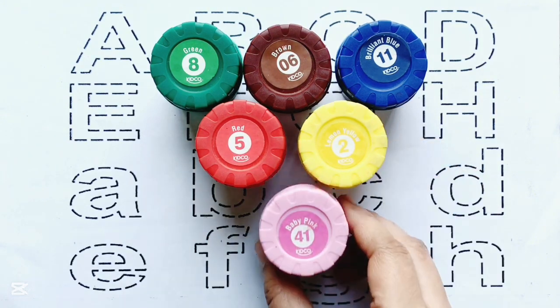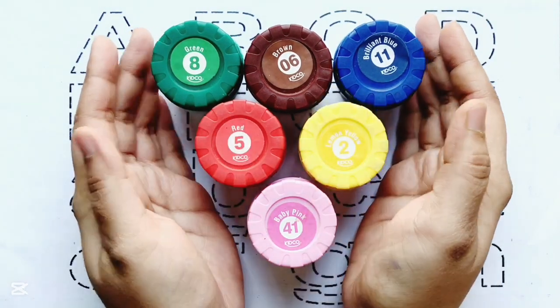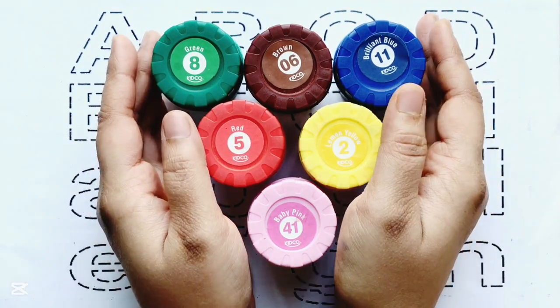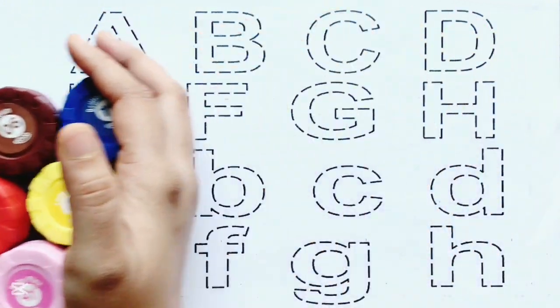Yellow color and light pink color. I learned alphabet, uppercase letter, lowercase letter. Let's draw and paint.